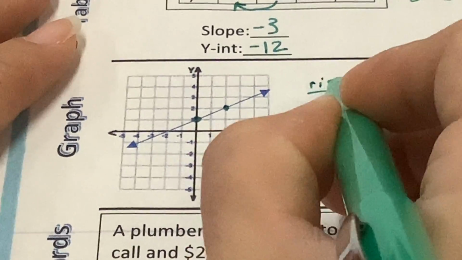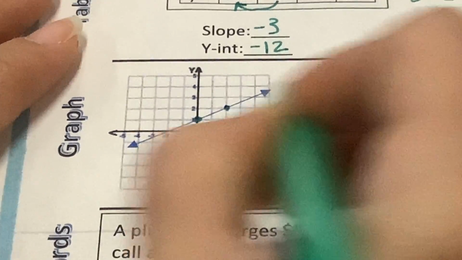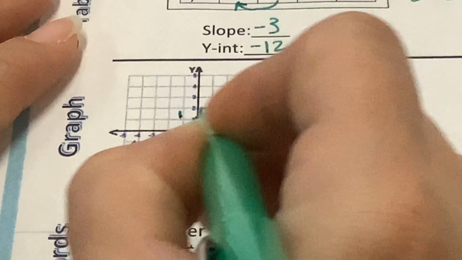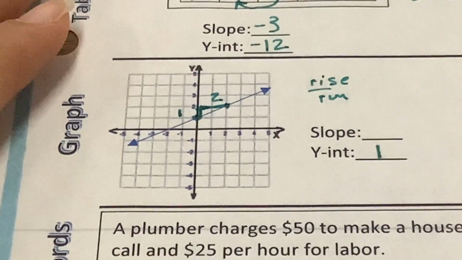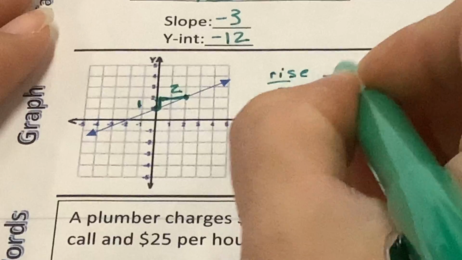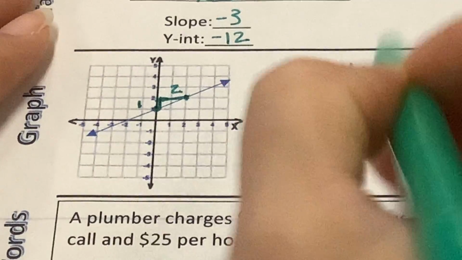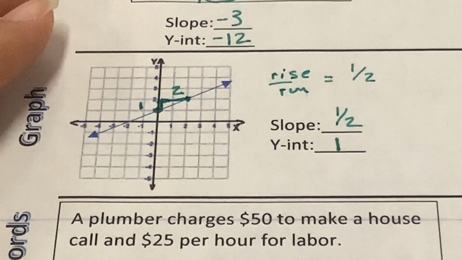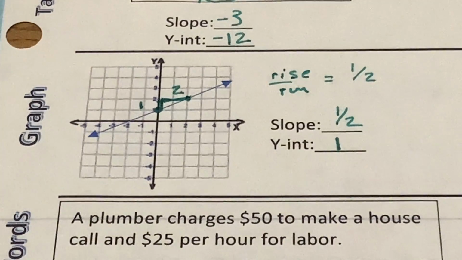But what is the rise and run here? Rise 1 over 2. So it's up 1 over 2. Make sure that you label it like that because that is how you find the rise over the run. And 1 over 2 is just 1/2, right? So your slope is 1/2. Can you repeat that process? That's how you could check yourself.